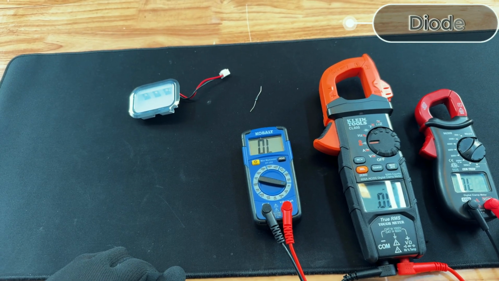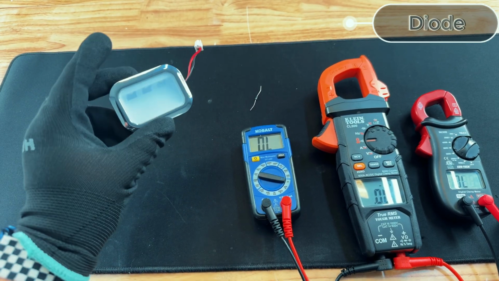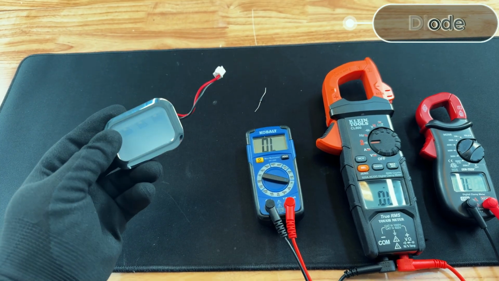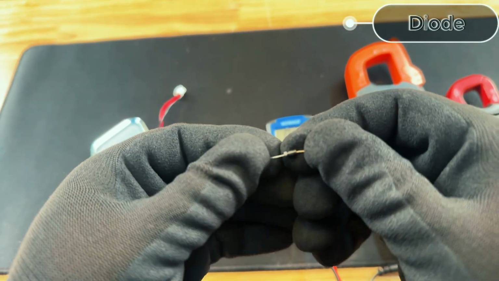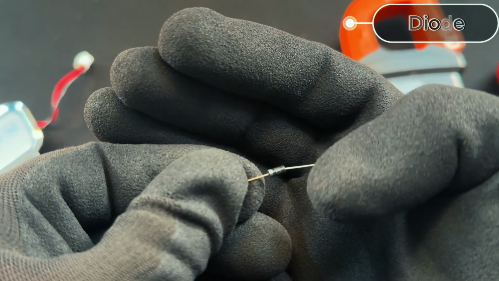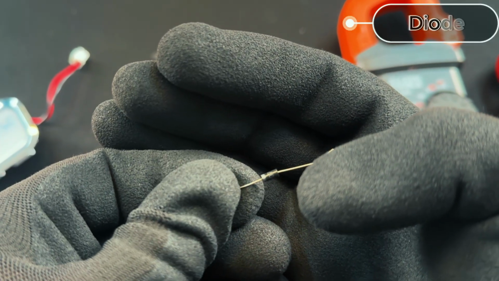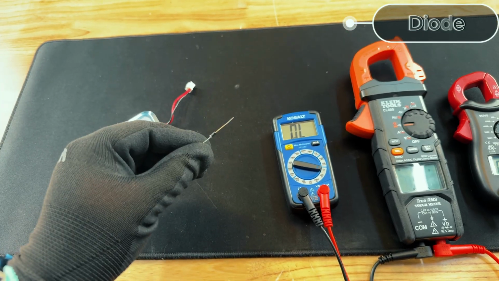Alright, to show how to test diodes and LEDs, because an LED is just a diode, that's what LED stands for, a light emitting diode. So we could test it the same way as we do a diode, and it should light up the LEDs. So here's a really small diode, and as you can see, there's a little white line on one end. That is going to be the negative side of the diode, and the other side being the positive. And that's the cathode and the anode of the diode itself.